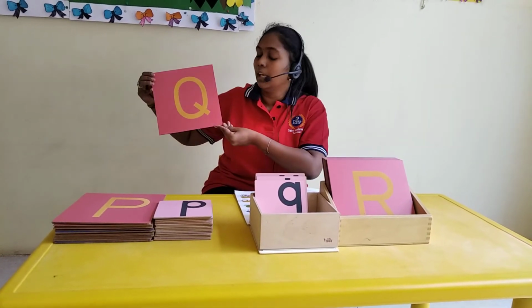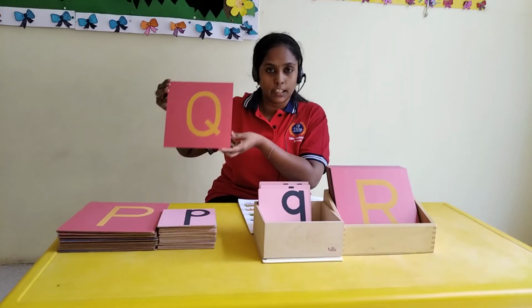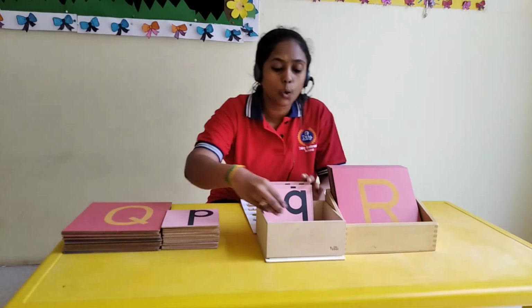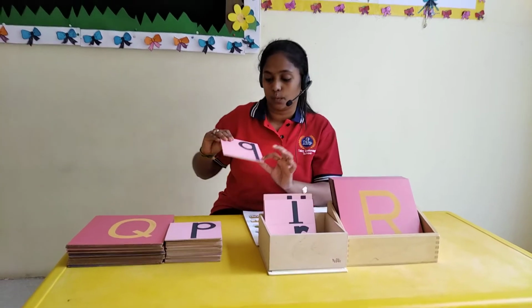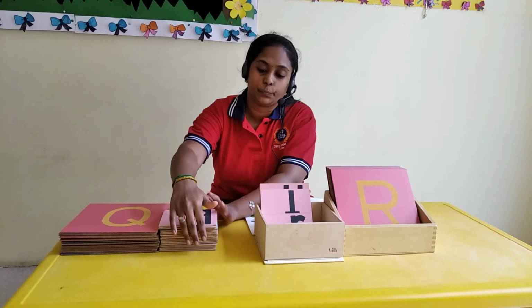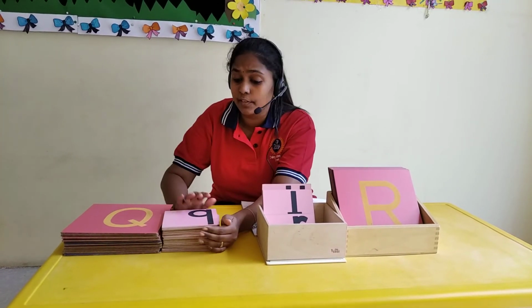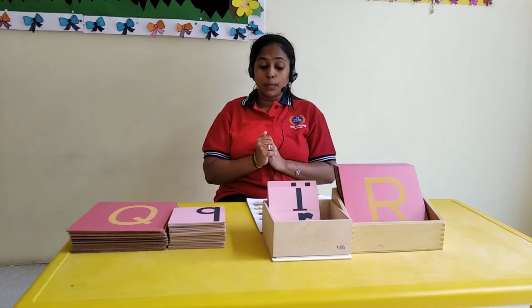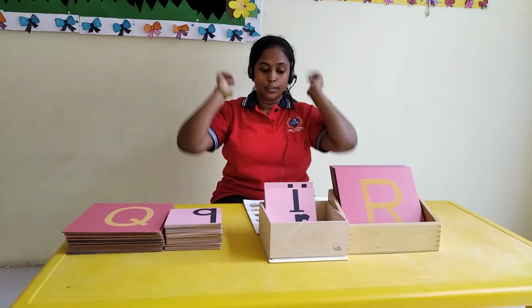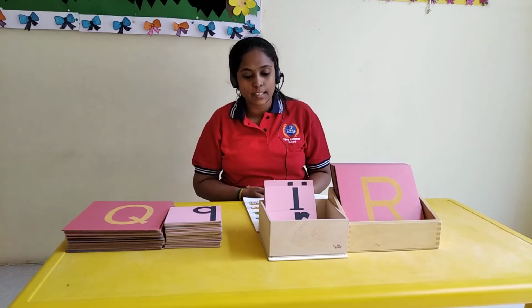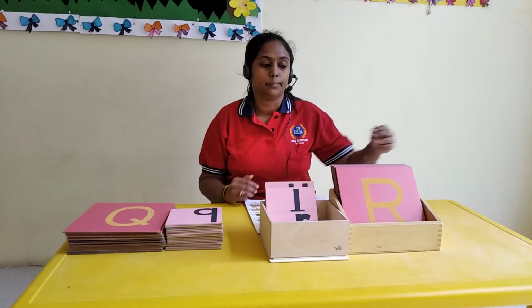Now comes the Q, the letter Q. Q is the letter, Qu is the sound. It makes the sound Qu. Okay, so we don't have an action for the letter sound Qu, right? So we pretend to make it like a queen wearing a crown. So Q as in queen, Q as in quilt, Q as in quill.